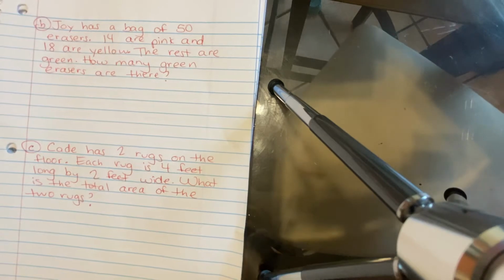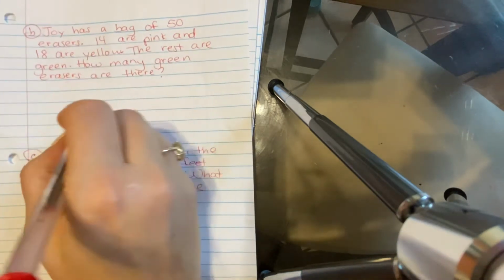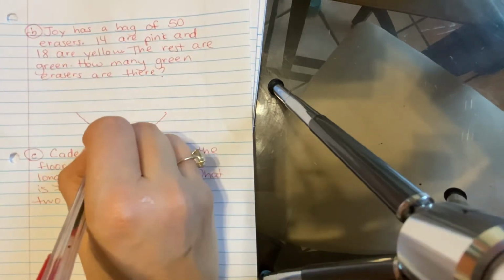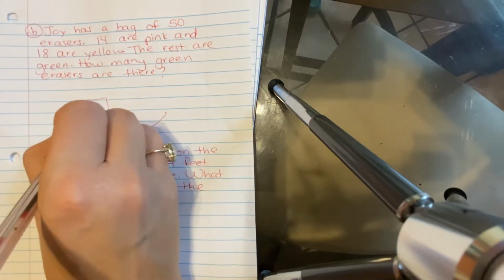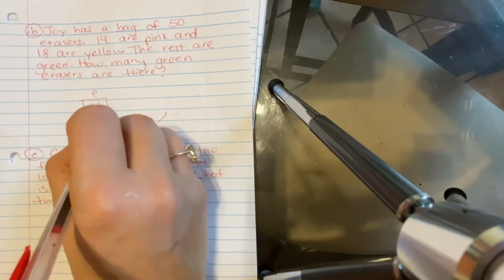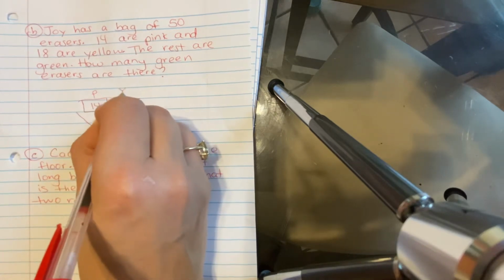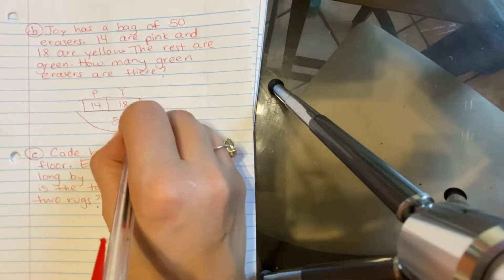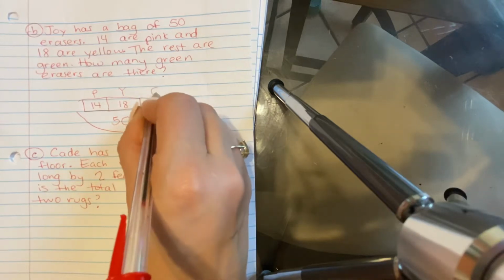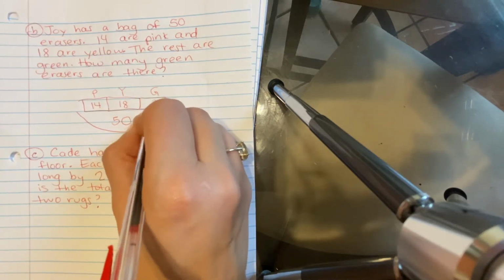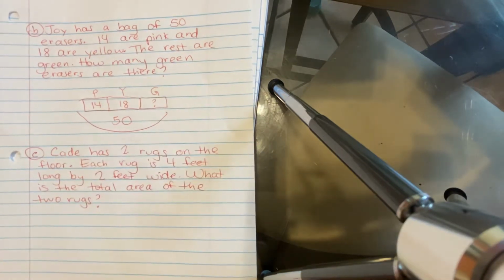Joy has a bag of 50 erasers. All right, before I even move on, I know my total. She has 50. 14 are pink. I'm going to do 14 and put a P for pink. 18 are yellow. I'm going to make this one a little bit longer because 18 is more than 14. And write Y for yellow. The rest are green. Oh, but I don't know how many green there are. How many green erasers are there? I had a feeling they're going to ask me that.